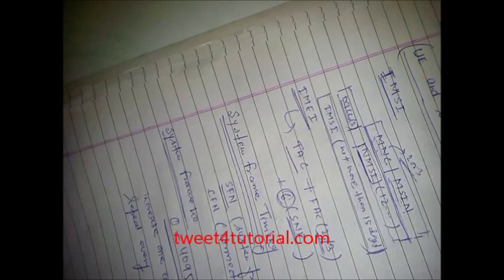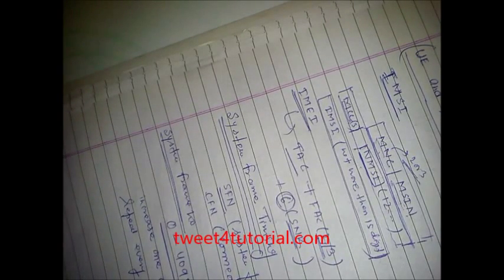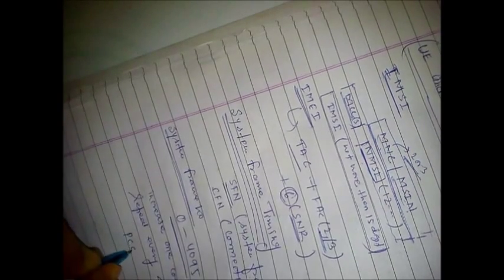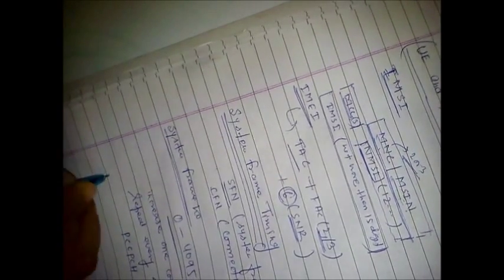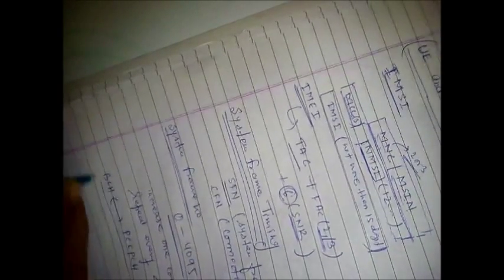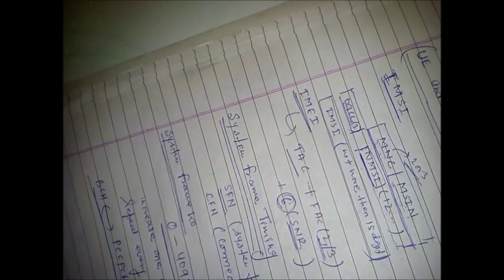The UTRAN sends the SFN every 20 milliseconds on the BCH transport channel, the broadcast channel, which maps to the P-CCPCH.